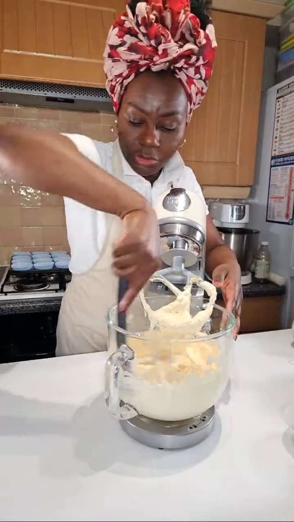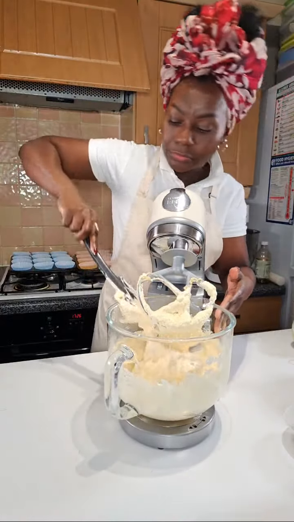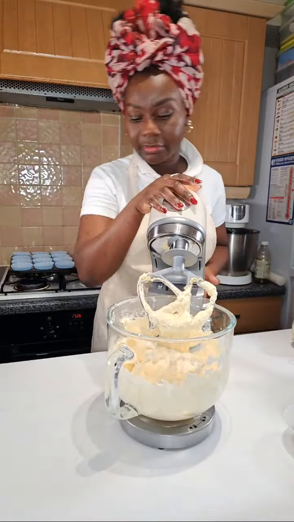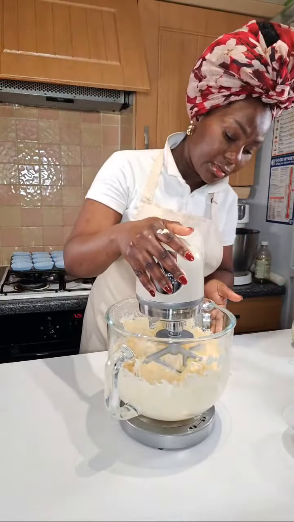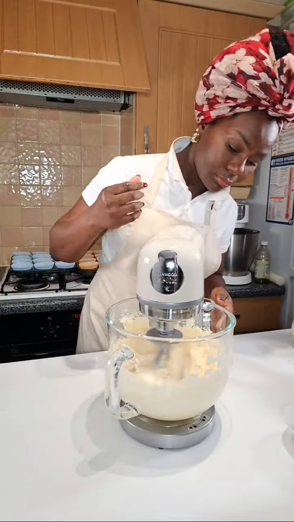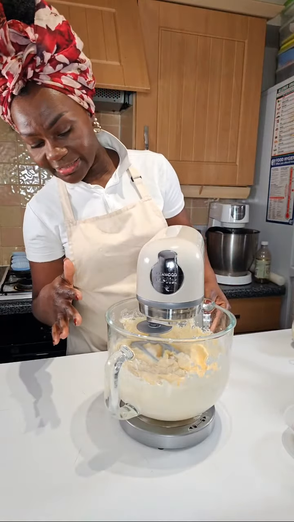Now we want to make sure that the entire mixture is homogeneous here. So there's a spatula that I'm using over here. Okay, now our eggs are mixing.